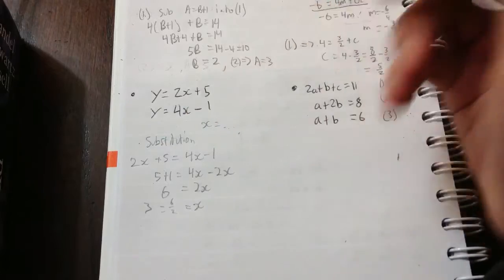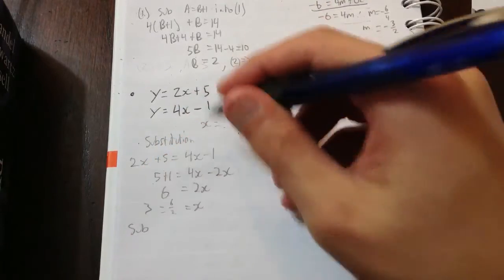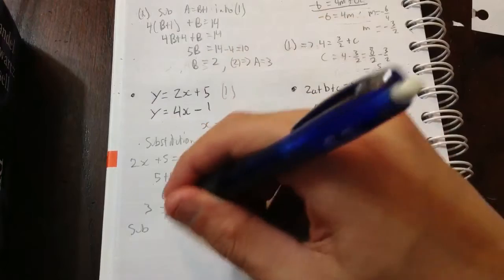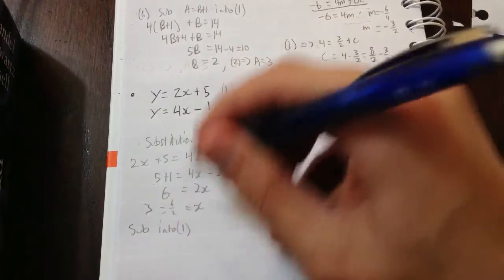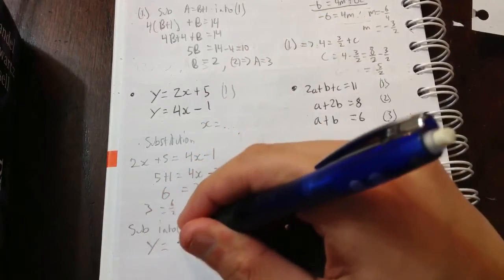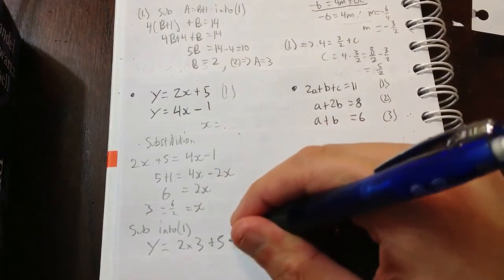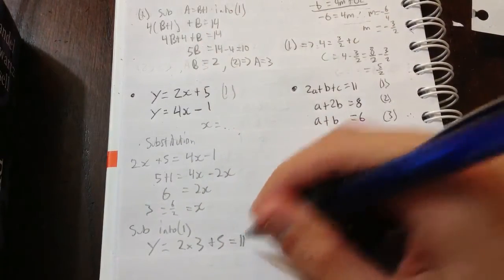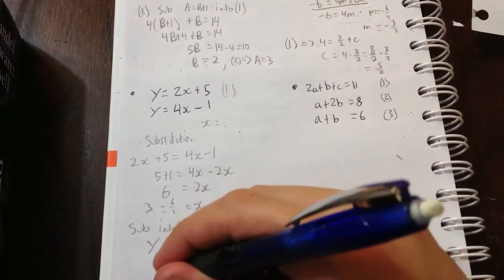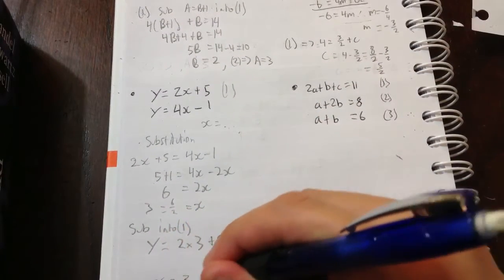x is 3. Now what's y? Sub it back into our original equation. Let's call that 1. Sub into 1, and we get y equals 2 times 3, because x is now 3, plus 5, equals 6 plus 5 equals 11. x equals 3, y equals 11.